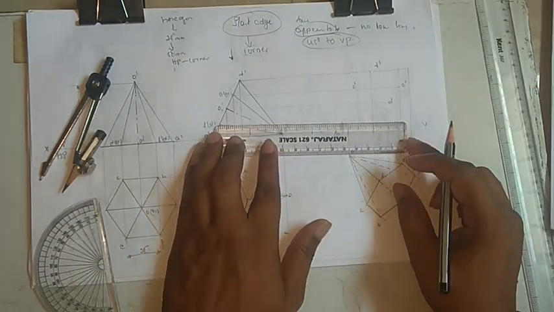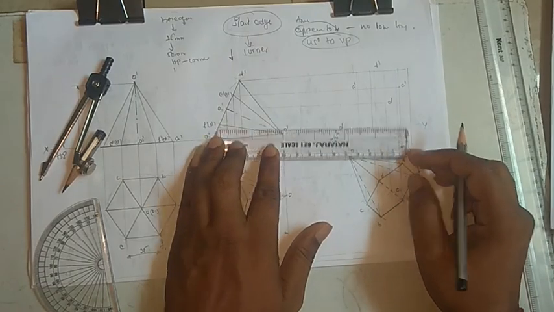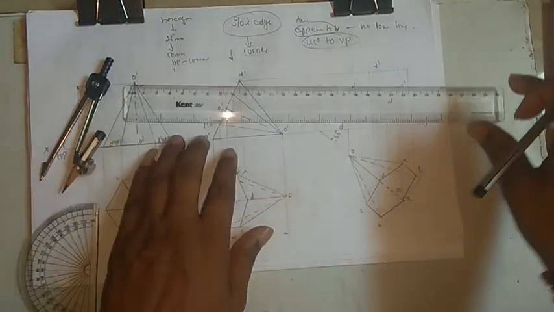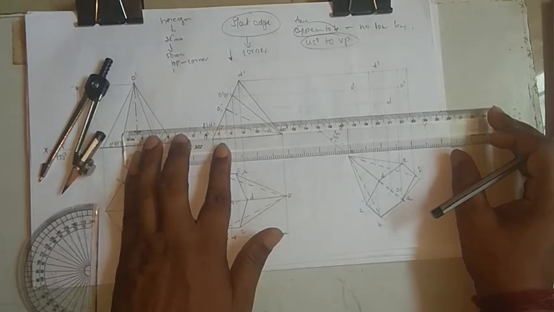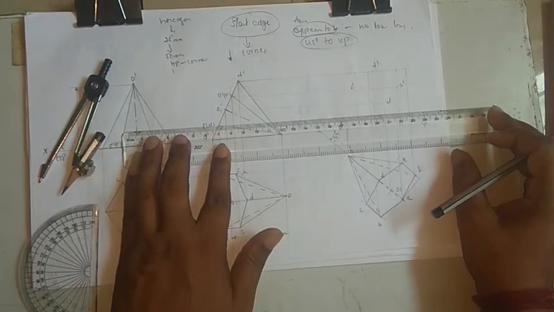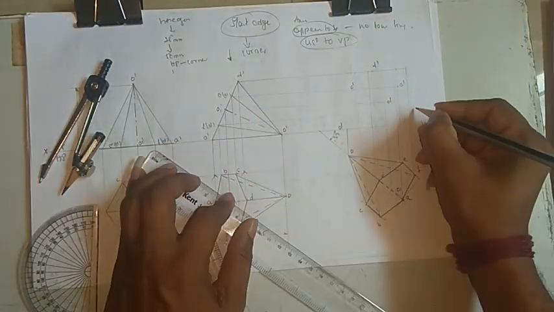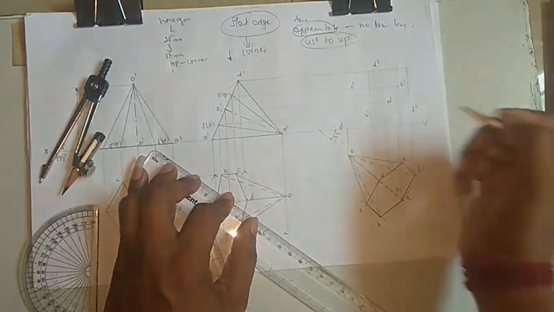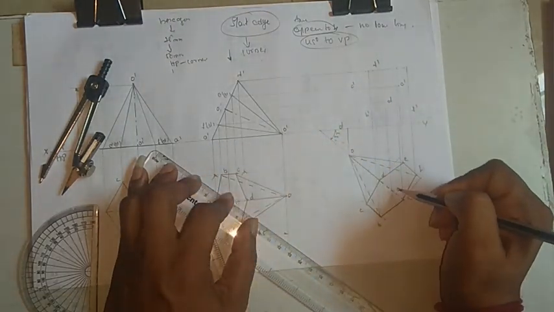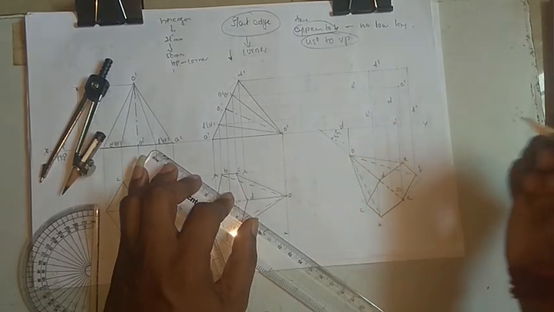So next F and B, so we'll take a longer scale. So this is F dash and here is B dash, and A is on the XY line.